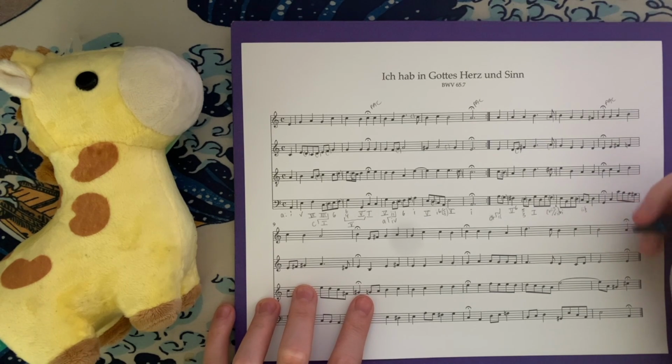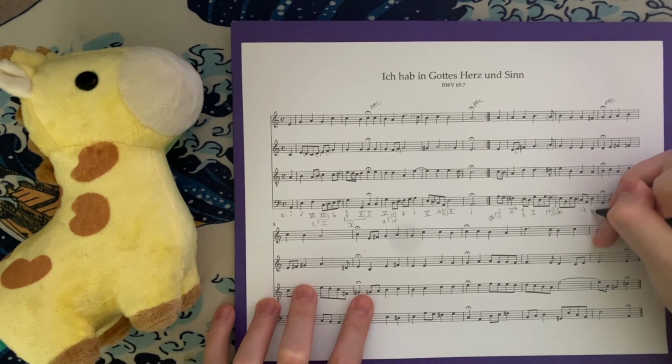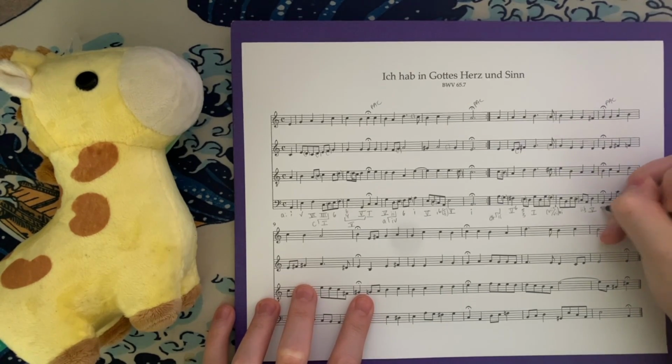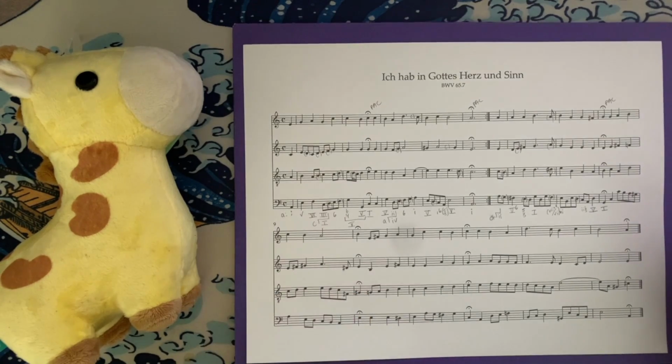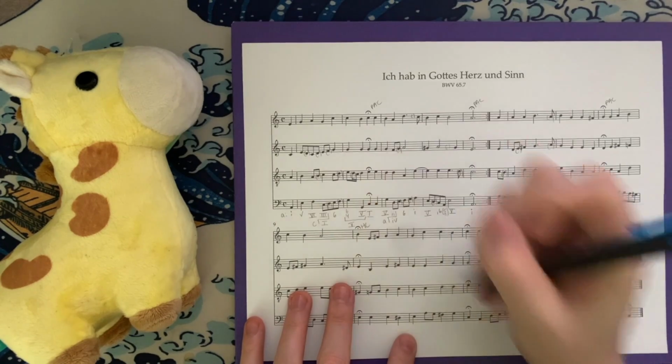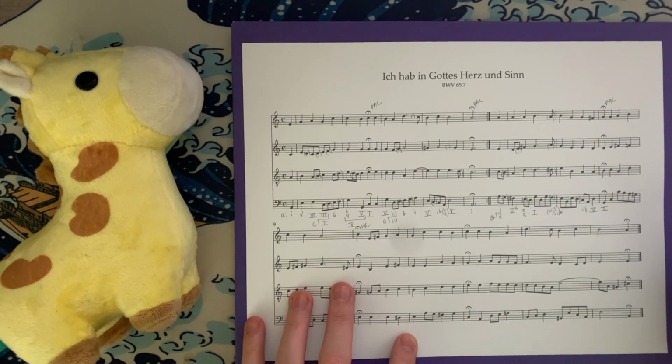counterpoint at this point. And then we get D, A, D, and F sharp, which is a root position D major triad. And then we get G major, G, B, D, and G. Root position. Perfect authentic cadence. So our next phrase ends with a half cadence in the key of A minor.